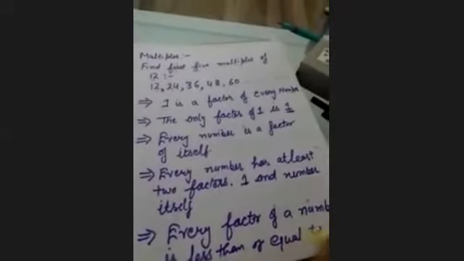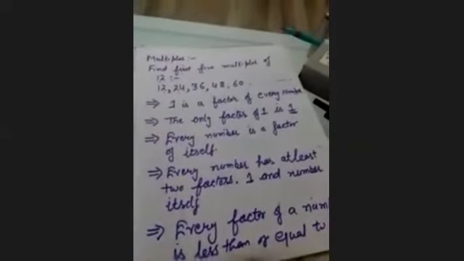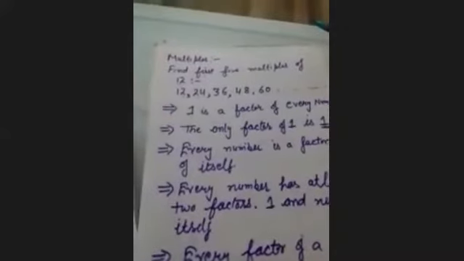So these are the main 5 points about factors and multiples.